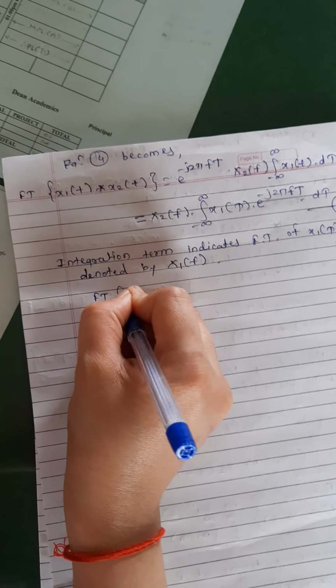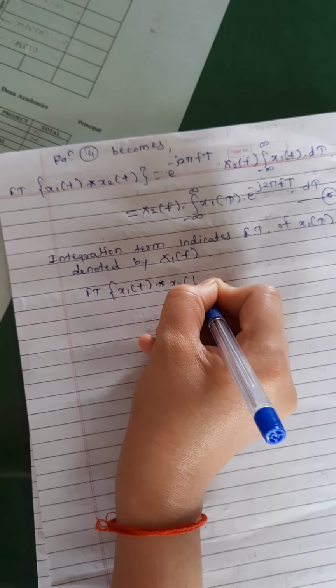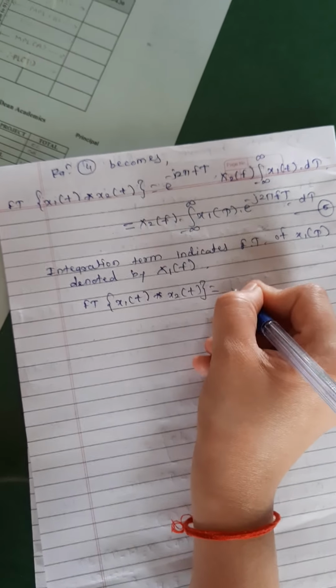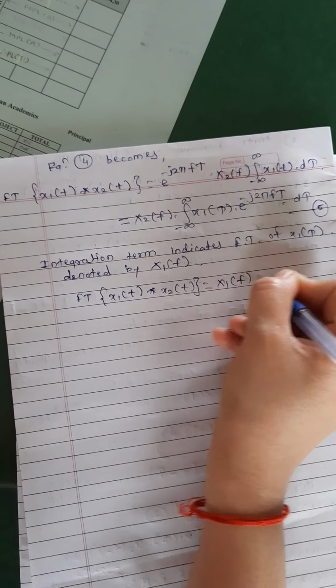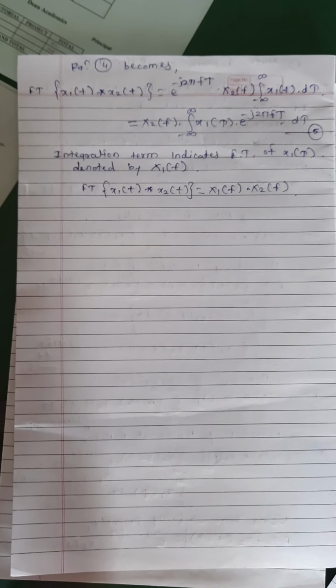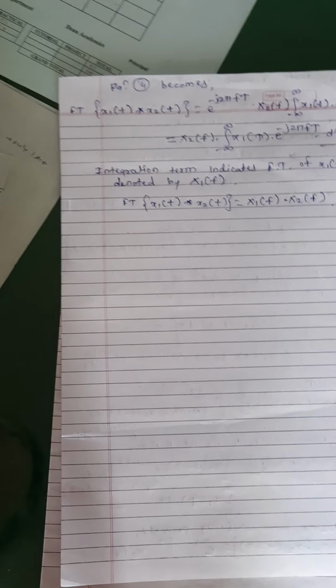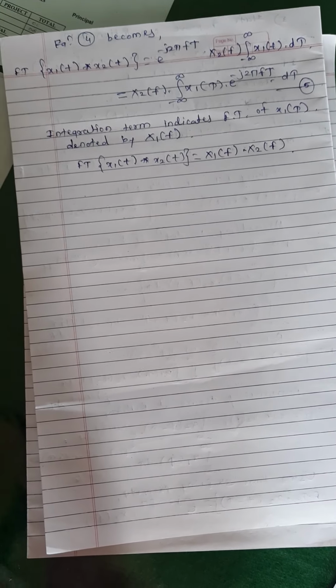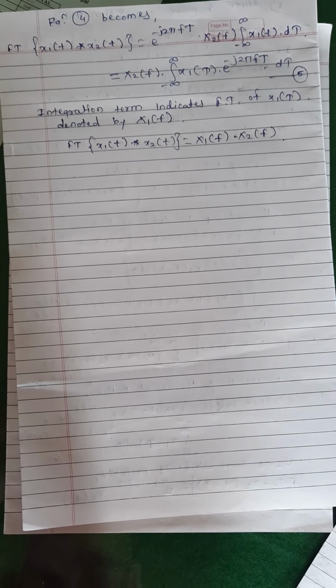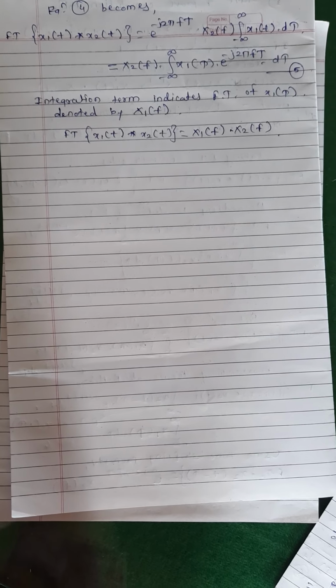Therefore, Fourier transform of x1(t) convolution x2(t) is equal to X1(f) into X2(f). So the convolution of signals in time domain is equivalent to multiplication in frequency domain.